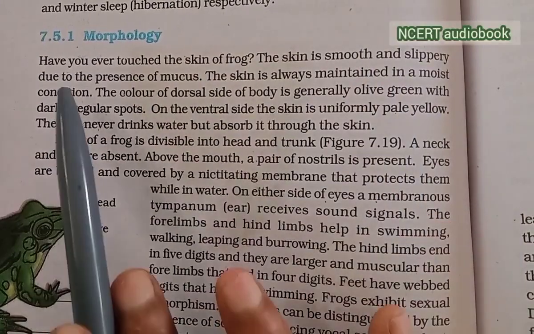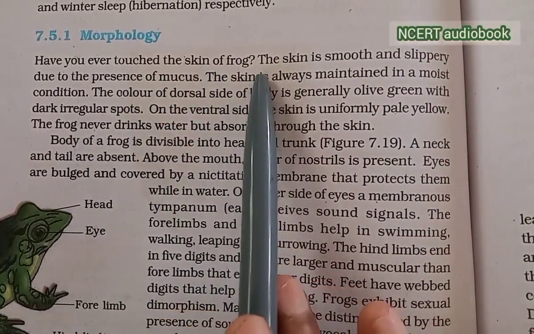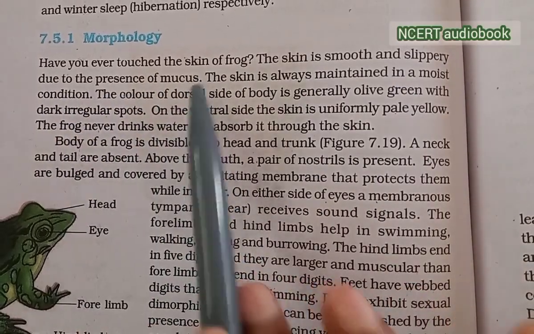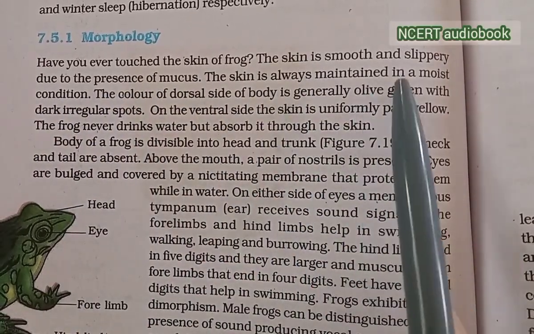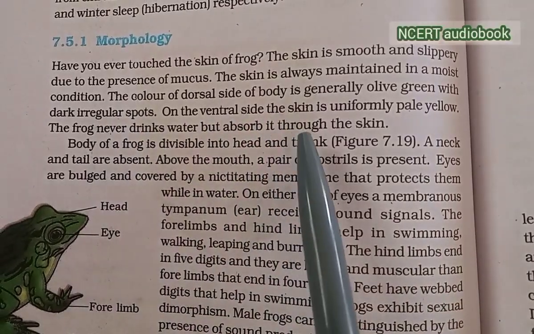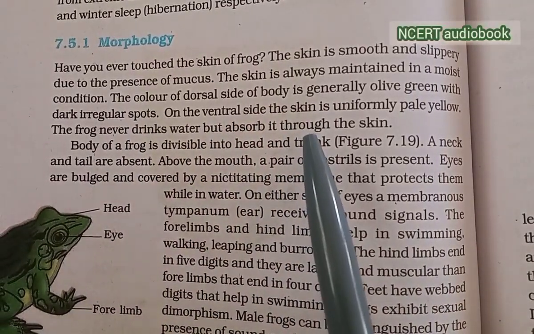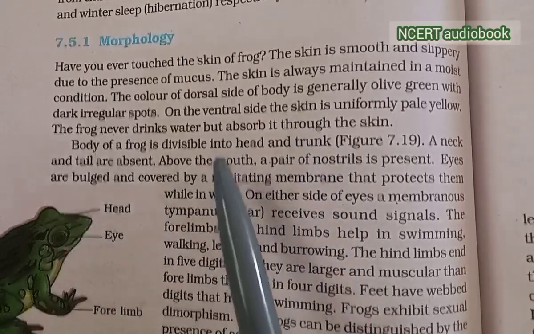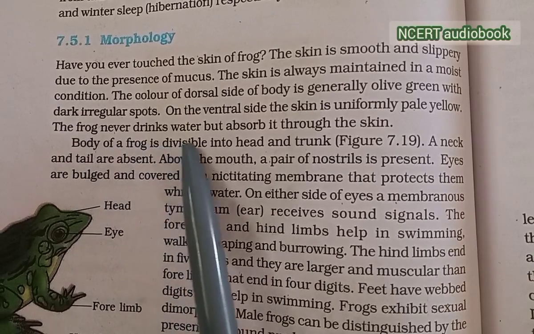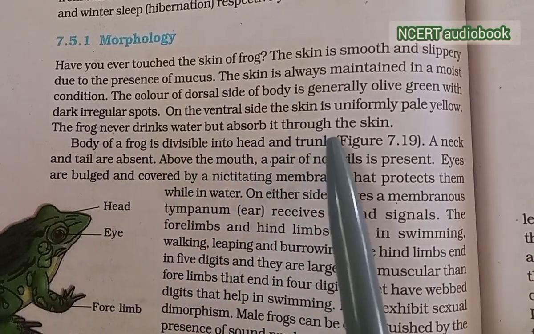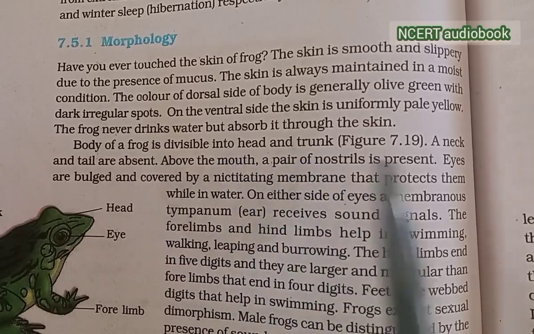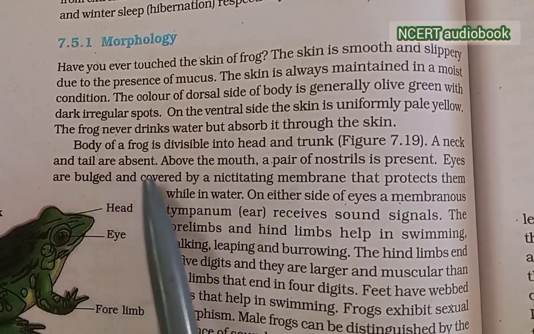Morphology. Have you ever touched the skin of a frog? The skin is smooth and slippery due to the presence of mucus. The skin is always maintained in a moist condition. The color of the dorsal side of the body is generally olive green with dark irregular spots. On the ventral side, the skin is uniformly pale yellow. Frogs never drink water but absorb it through the skin. The body of the frog is divisible into head and trunk. A neck and tail are absent.